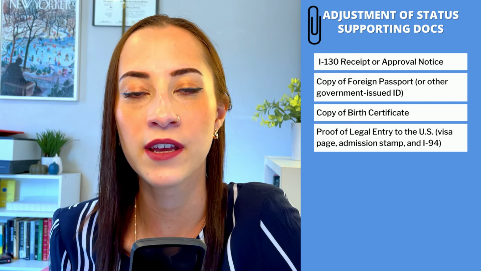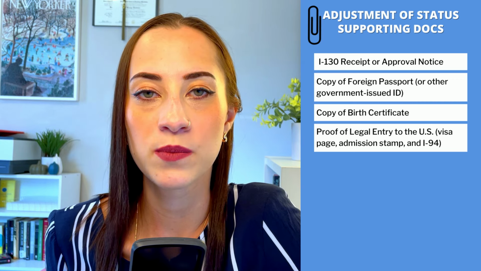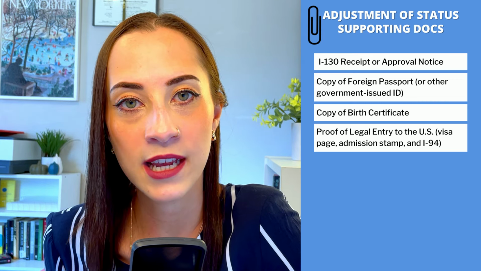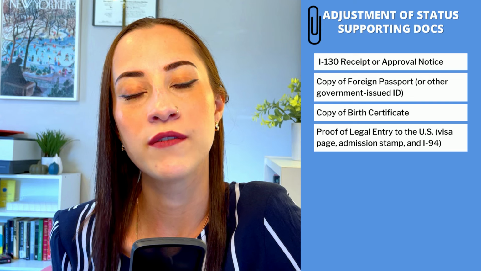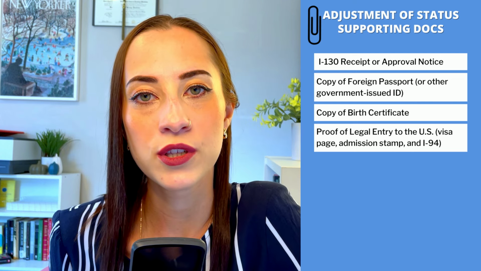That would be a copy of your passport page that has a US visa listed that you used for entry, a copy of the passport page which has the entry stamp on it that the CBP gave you when you first entered the United States. That also includes the copy of your I-94, which was either given to you at the border or something that you can also download from the cbp.gov website. These 3 things should be included in your file to prove your admission into the United States.